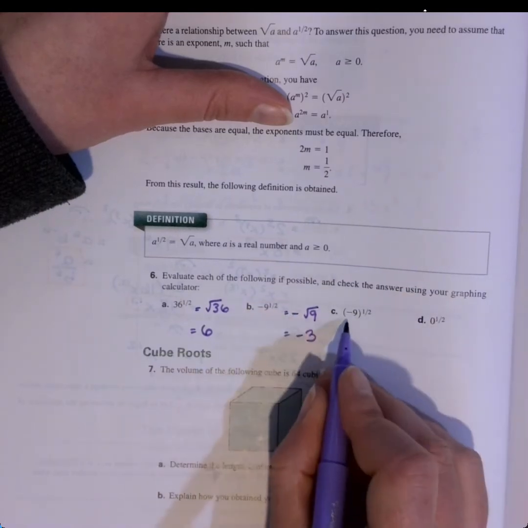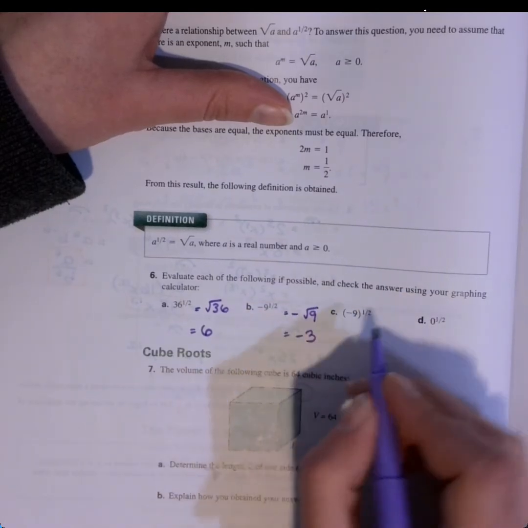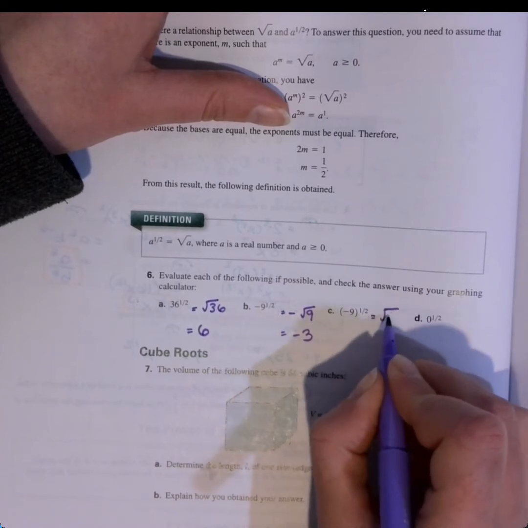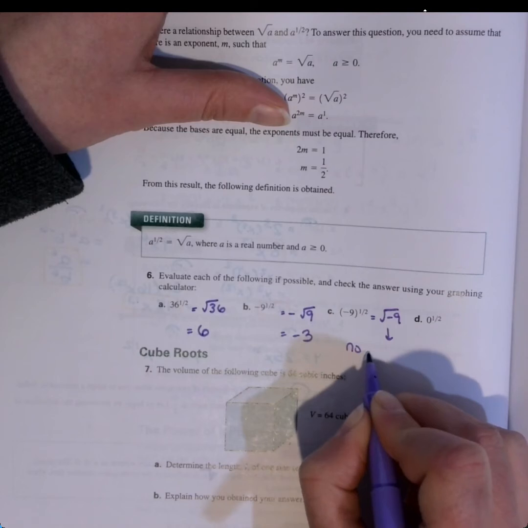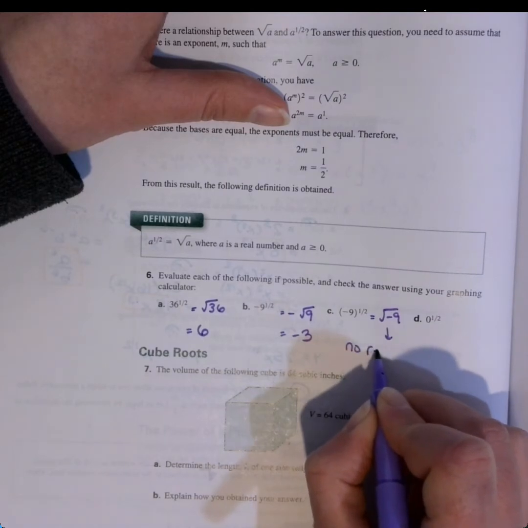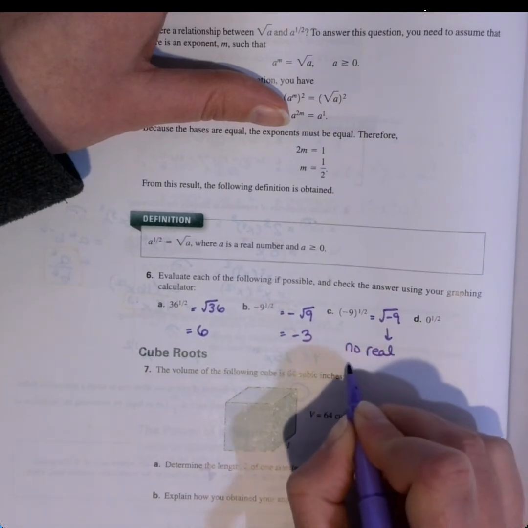If I see the parentheses including the negative, then I think that this is the square root of negative 9, and I know that there is no real answer to that because I can't have two of the same real number multiply together and give a negative.